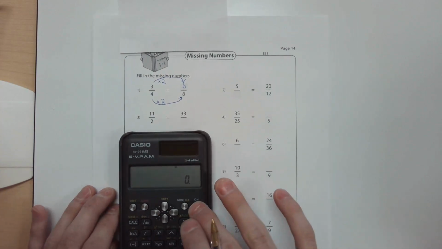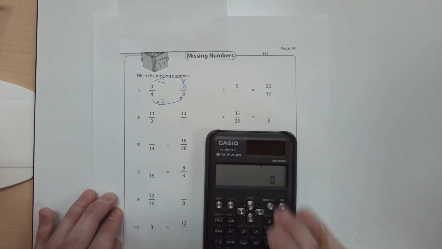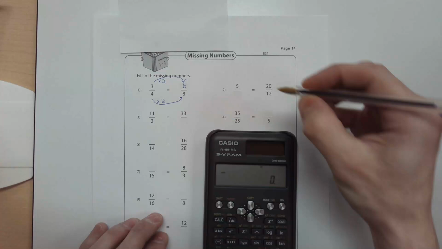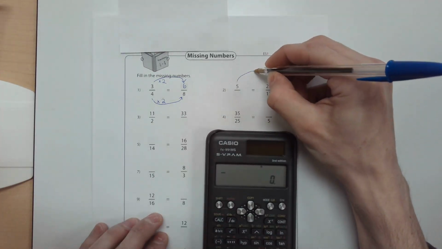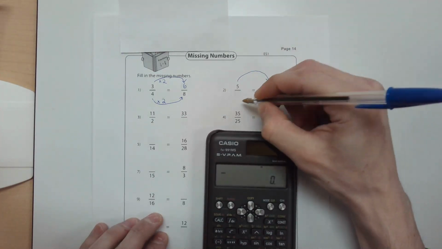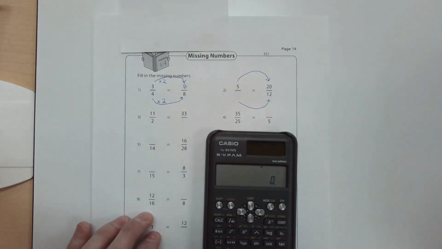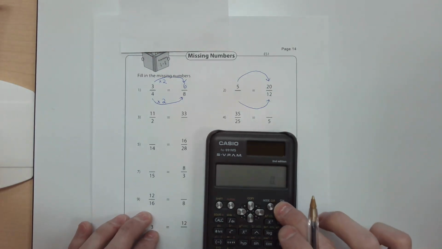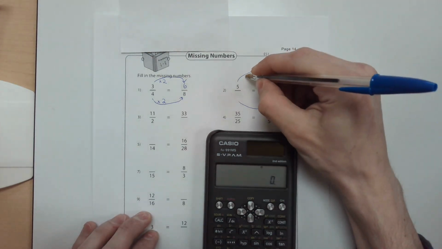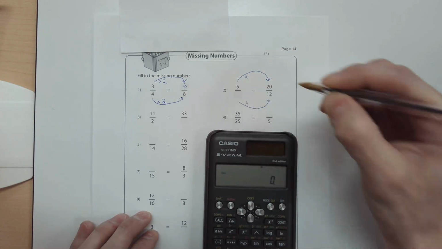Number 2, let's start by drawing our arrows. Okay, let's add our times.